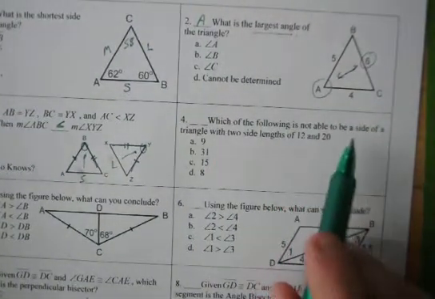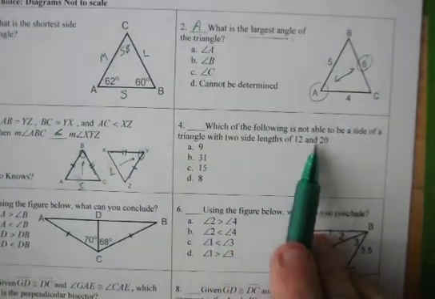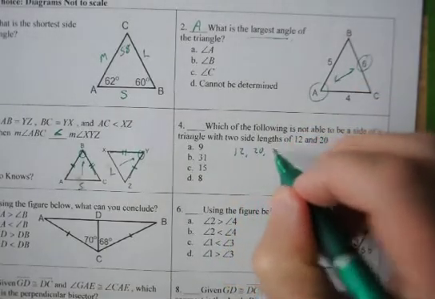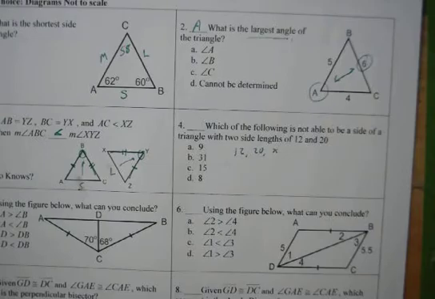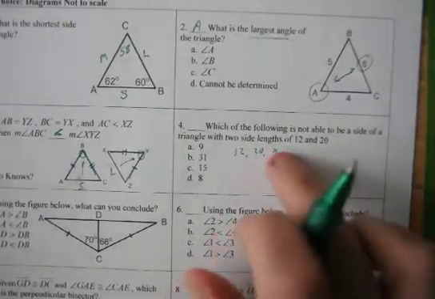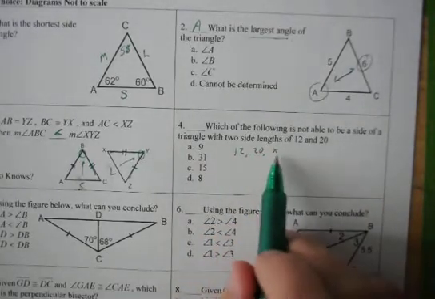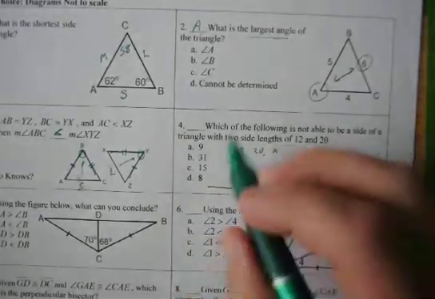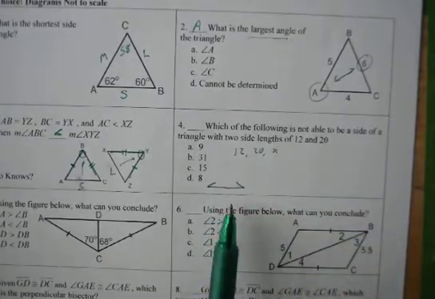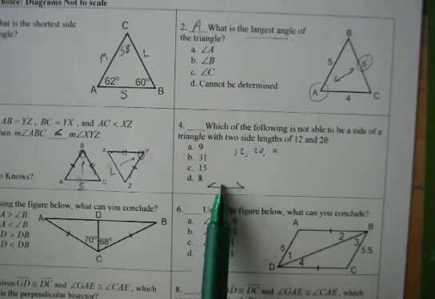Which of the following is not able to be a side of the triangle with two side lengths? So if you've got sides 12, 20, and x, what are the possible values of x? Now remember, not every length can be used for x. Because you could get a triangle where you get a little length there and a little length there, and they just won't meet, and you can't make a triangle.